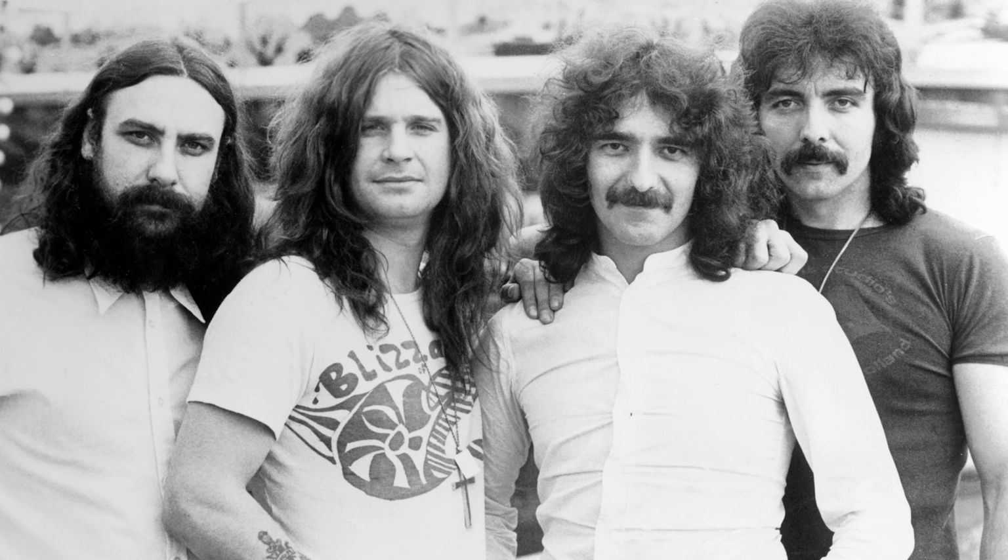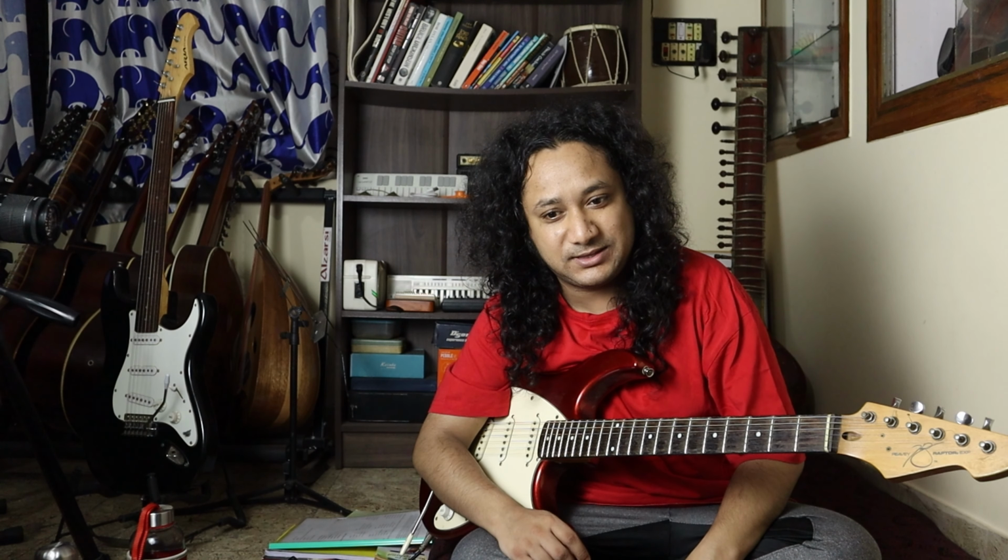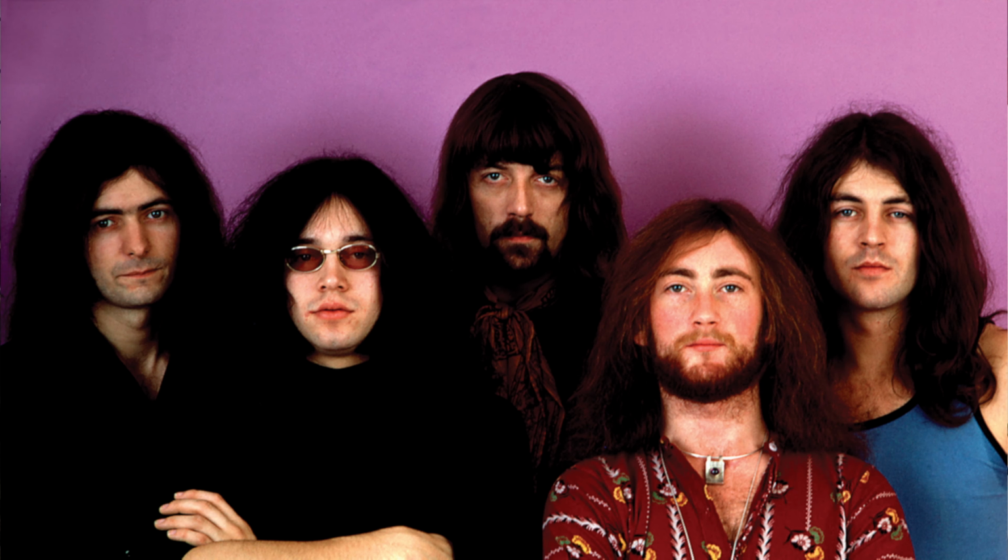And what else? Sabbath again, 4 tracks. I think Tony Iommi double tracked, so 5 tracks for Black Sabbath. Deep Purple is a 5-piece, 5-member band. How many would they need? None of them are multi-instrumentalists. So 5 tracks for Deep Purple.